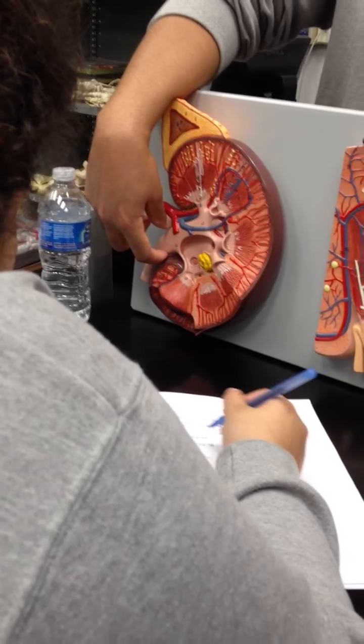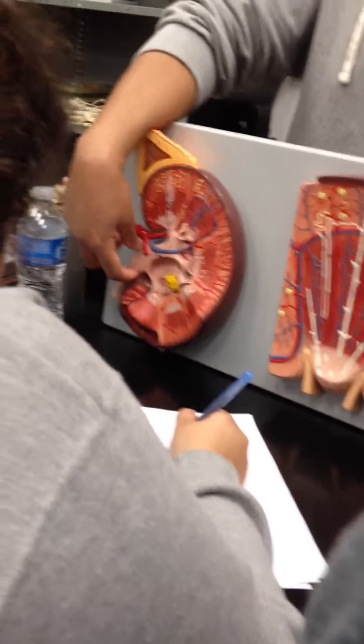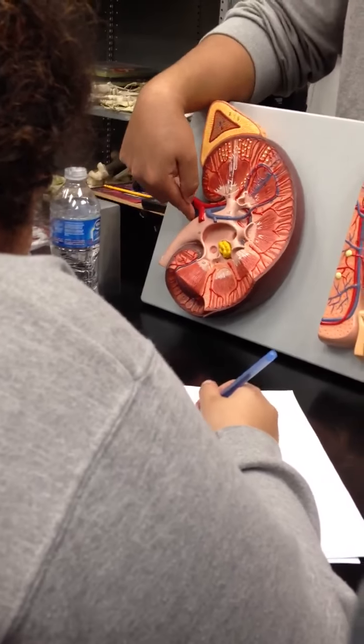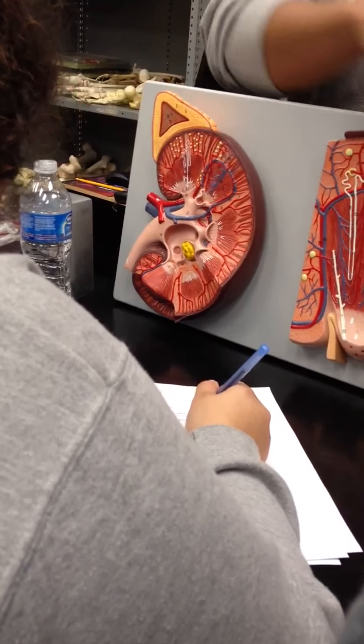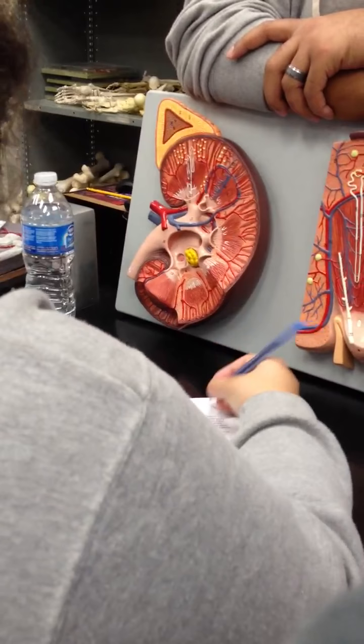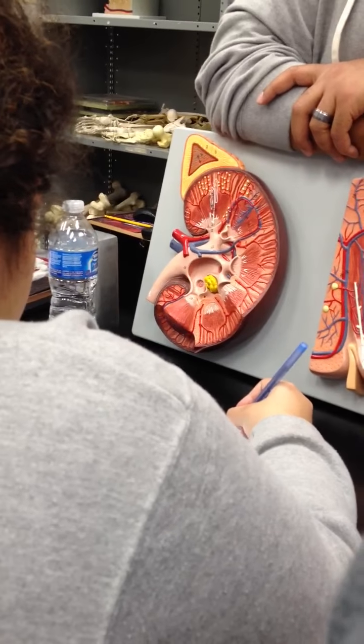The renal hilum here is an area where structures come in and out of the kidney. You'll see the renal artery, renal vein, the ureter also coming in and out, along with nerves, lymphatics, and other stuff that you can't really see on this model. Okay? All right. So that's kind of the basics there of the kidney.